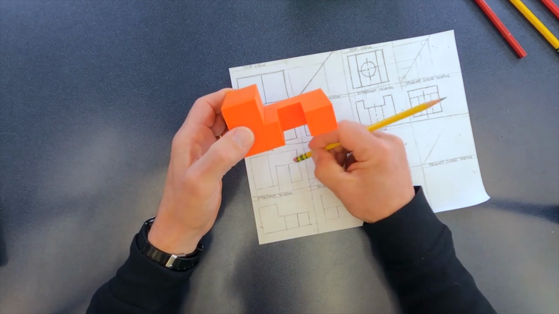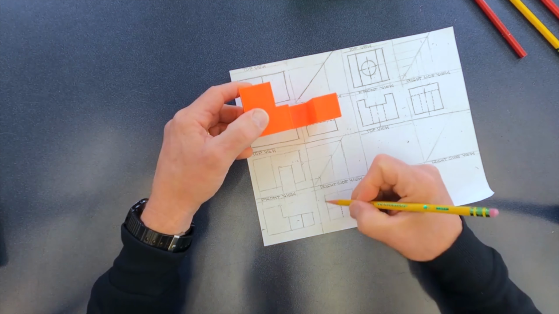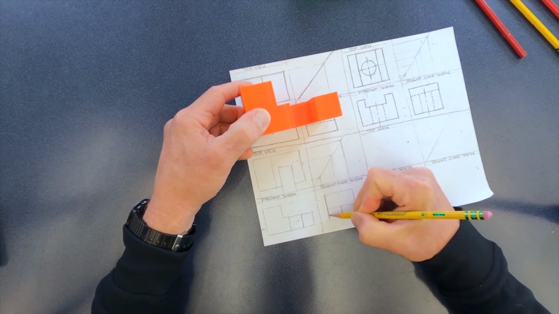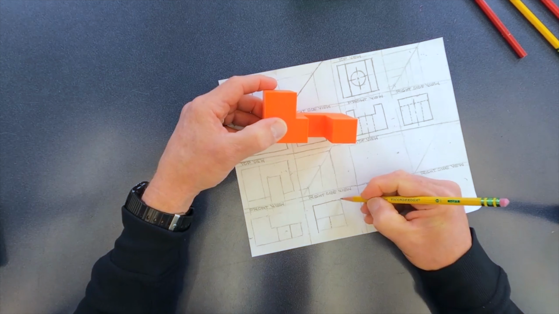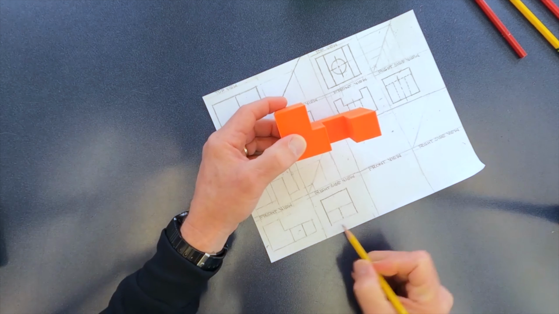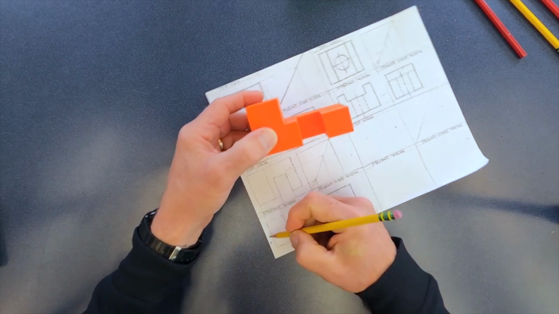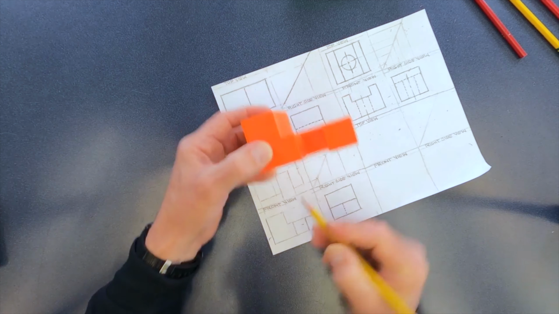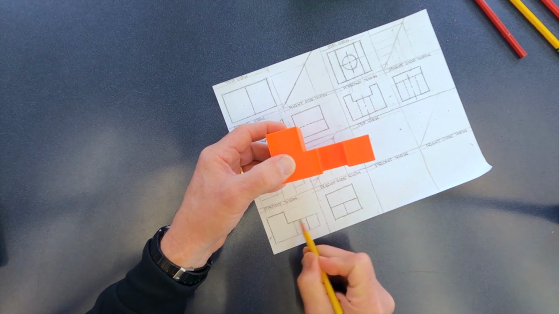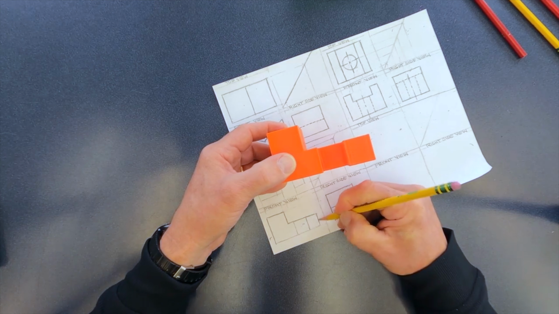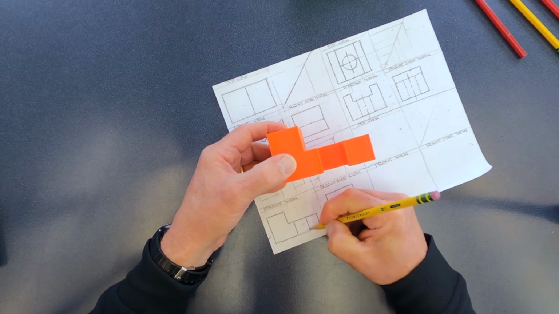I just have to clean it up a little bit, turn my construction lines into visible lines. So I'm just going to go back over and darken this in. Try to be as neat as I can. And this front view, it's like this, and darken it in.